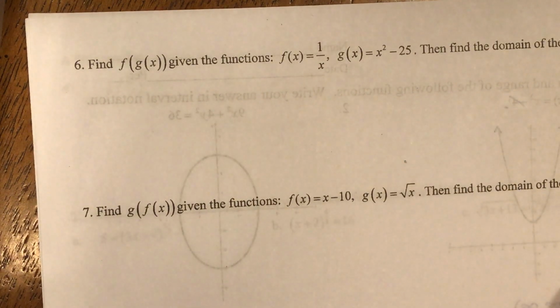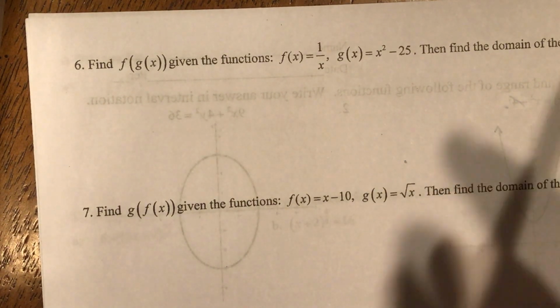All right, friends, we're back. This is page 2 of the Mod 5 review.